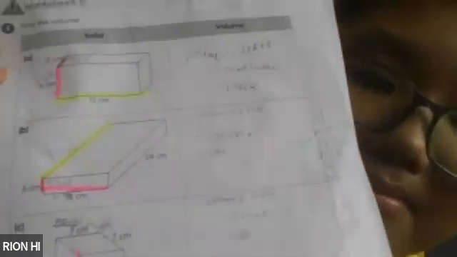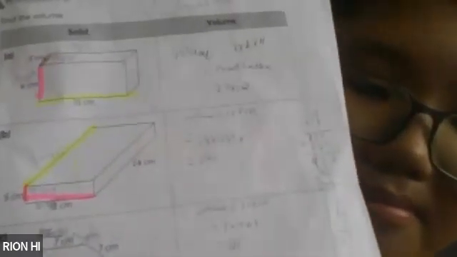What is missing in his answer for B? Here someone says units. What should the units be?